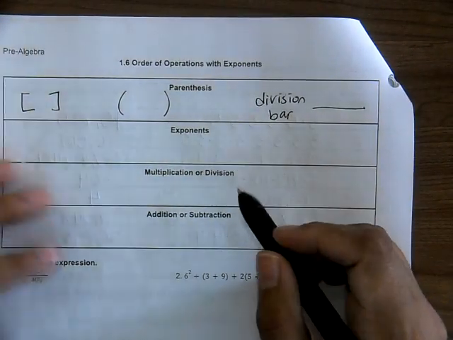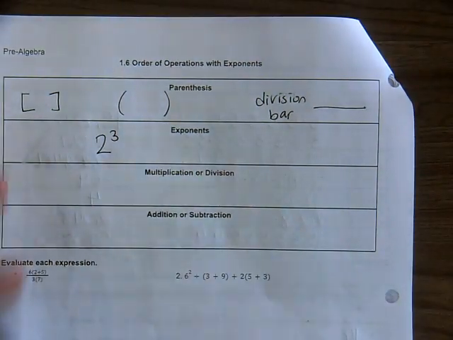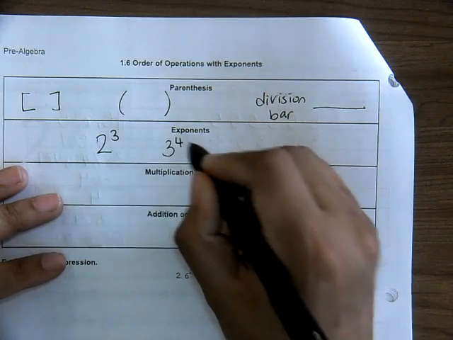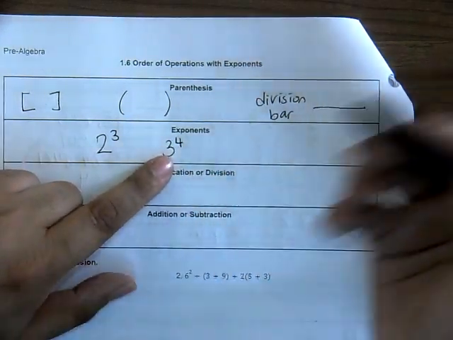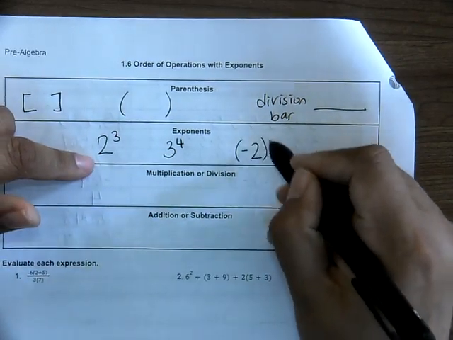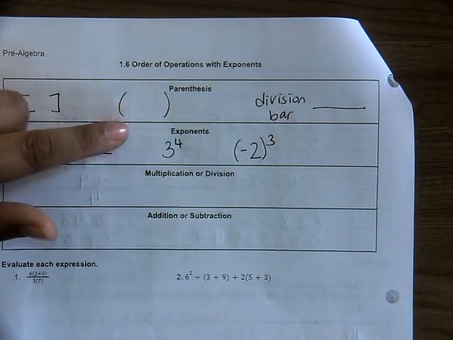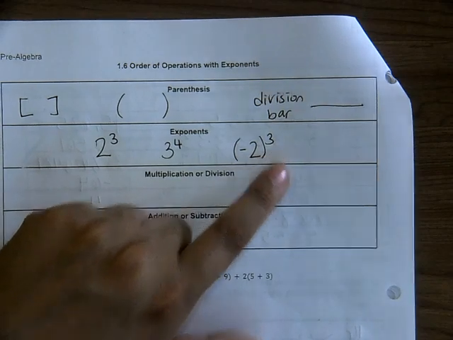Which is then exponents. So last week when we did it, we didn't really have much with exponents, because we were going to learn about exponents first on Friday, a little more about them and how to calculate them, and then move on to putting them into our order of operations. So here are some examples that we saw even from Friday. Some positive exponents, some negative ones. So we have 2 cubed, 3 to the 4th, and negative 2 in parentheses being cubed as well.